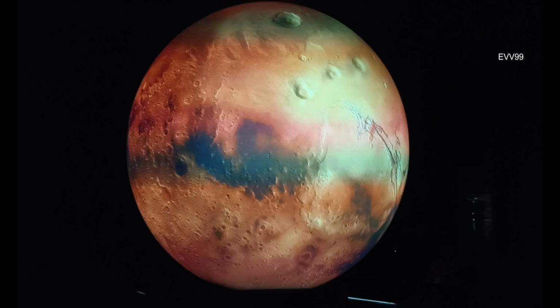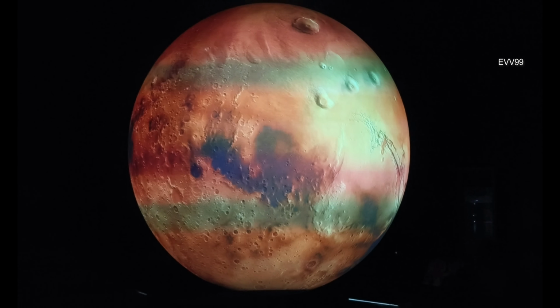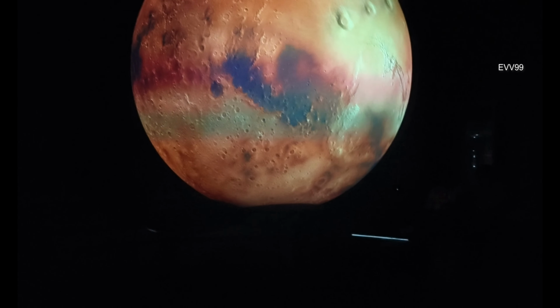Right. Because it has on its surface iron oxide. Iron oxide is what we see on iron as rust.